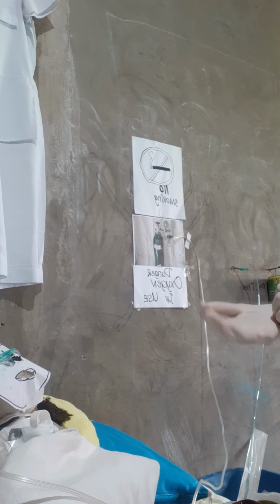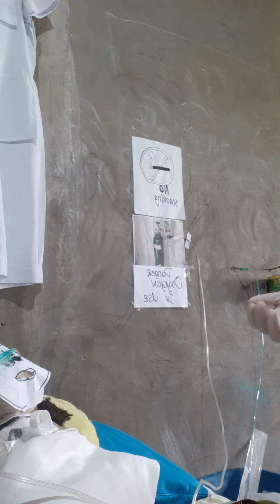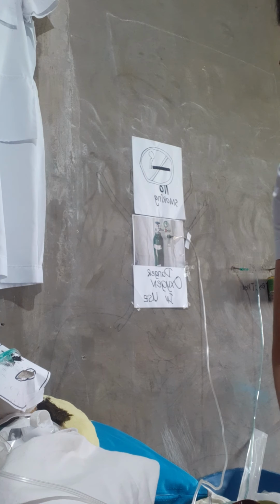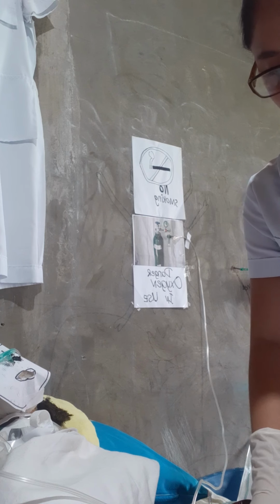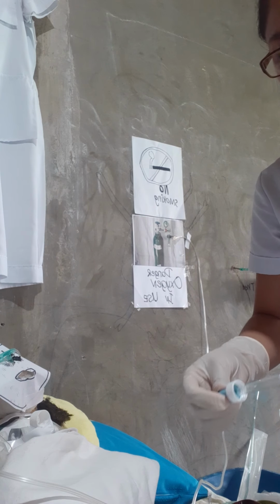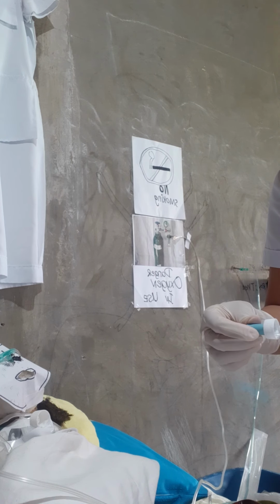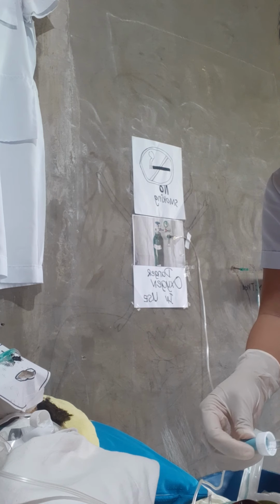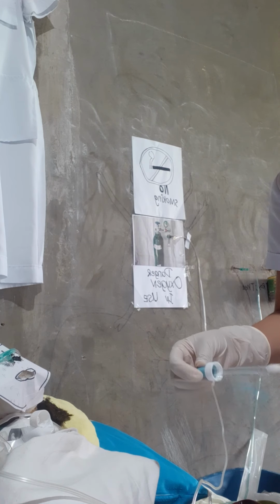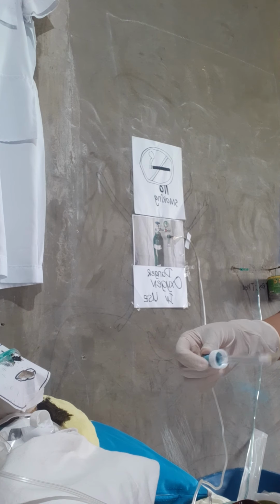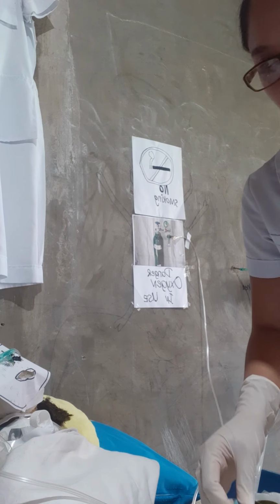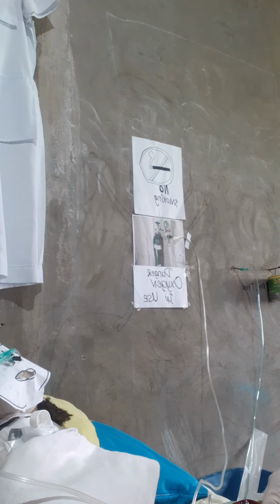Then we need to remove the inner cannula from the soaking solution. Moisten the brush with a cleaner. We need to clean this one. Then we need to tap it.